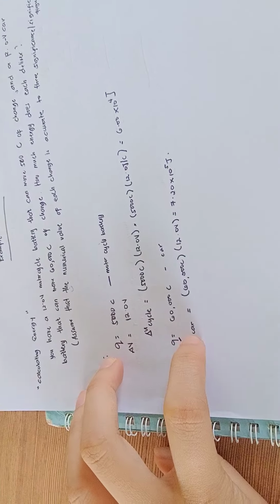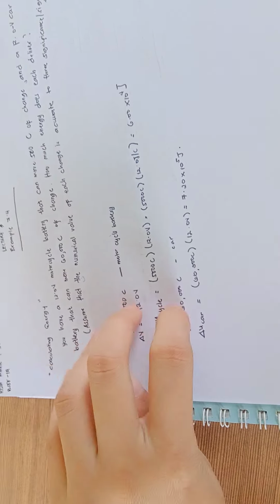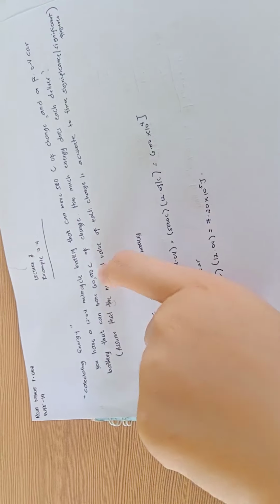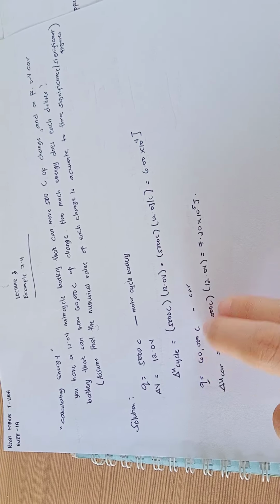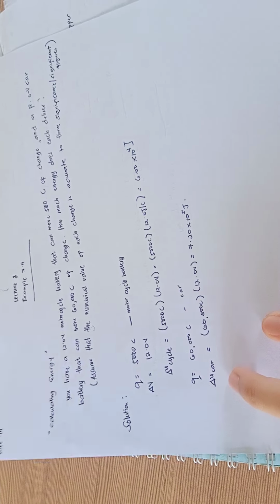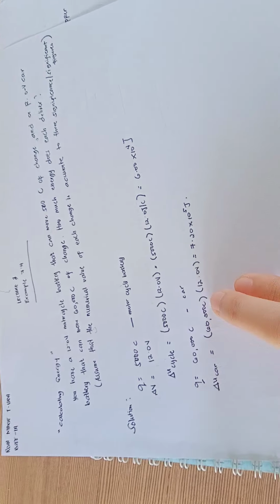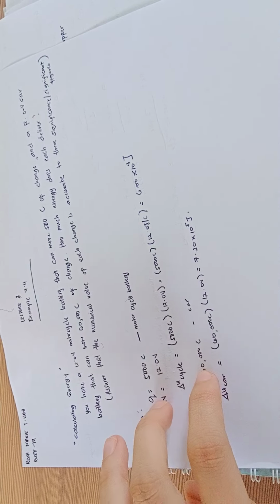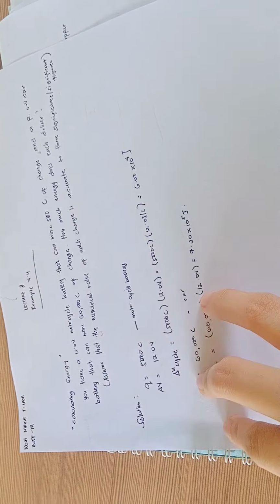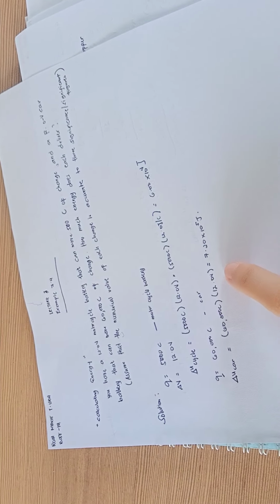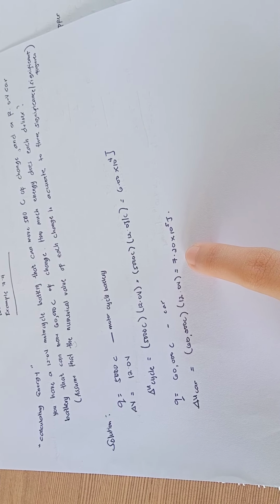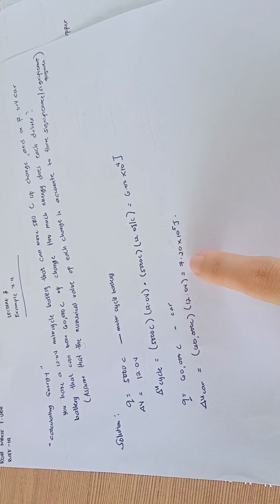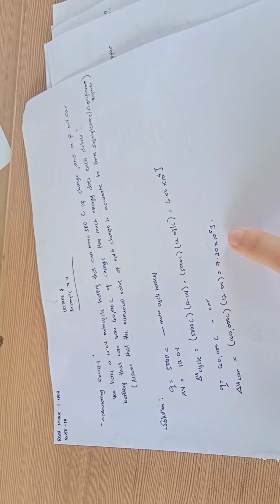For the car battery, it can move 60,000 C. So delta U for the car equals 60,000 C times 12.0 V, which is our voltage. So we arrive at the answer: 7.20 times 10 to the power of 5 joules.